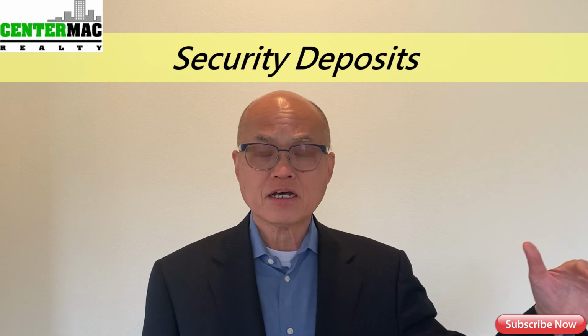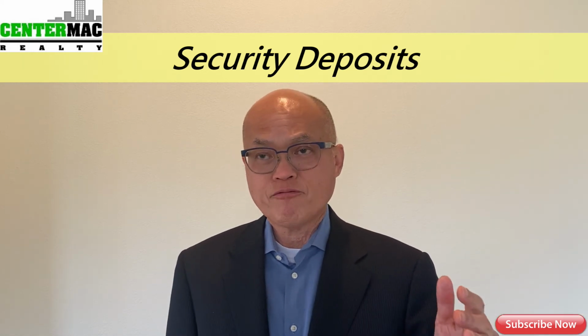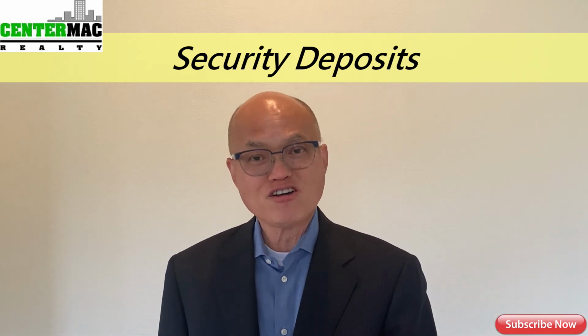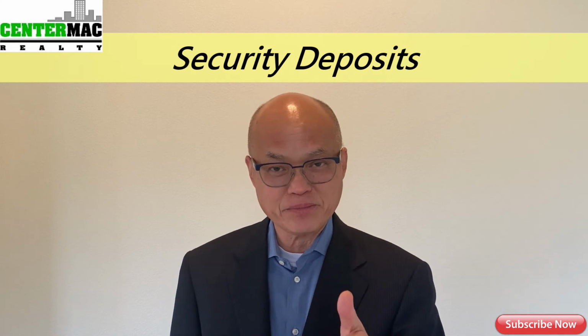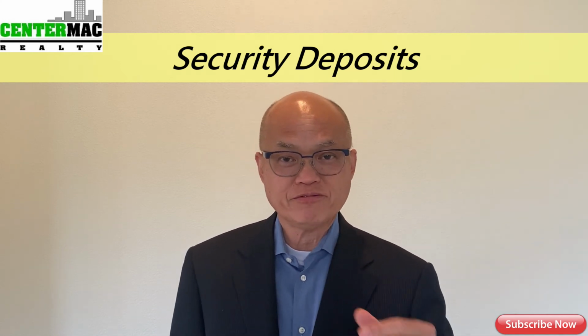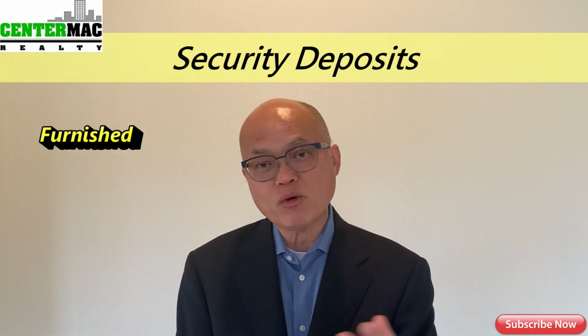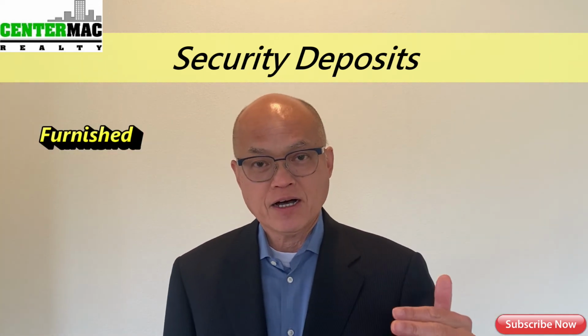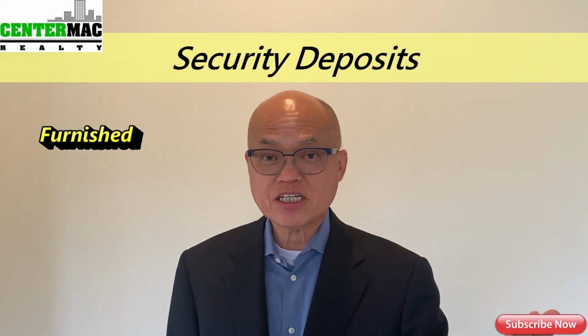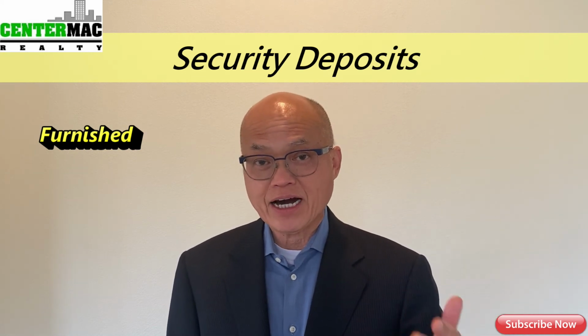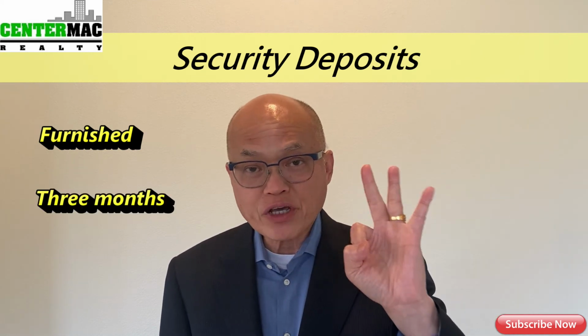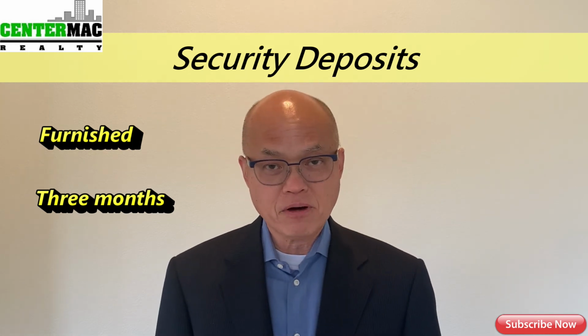There are certain legal limits for the amount of security deposit that the landlord can collect from the tenant. For example, if a property is rented with furniture, this is what we call a furnished lease. In a furnished lease, the landlord can legally collect up to 3 months of rent as security deposit.